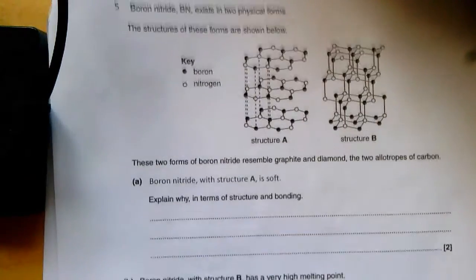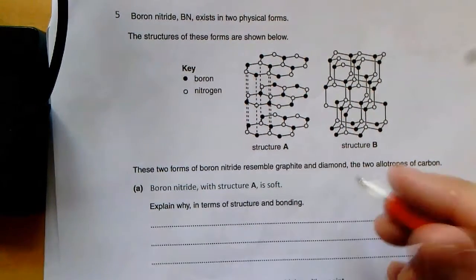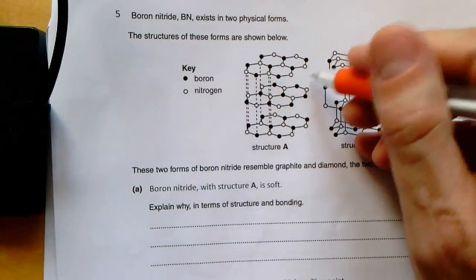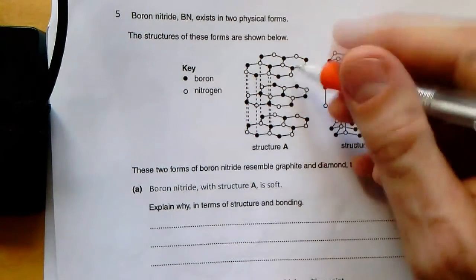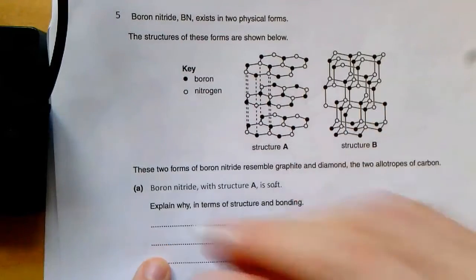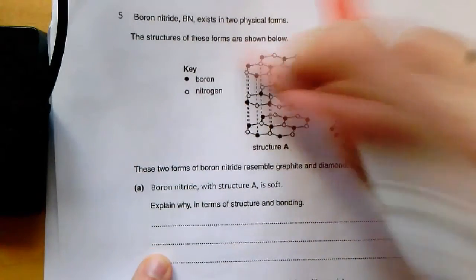The last question is about boron nitride, and this is just the idea of trying to make parallels, or understand and apply your knowledge to a slightly different question. If we look at boron nitride, it looks remarkably similar, in my opinion, to graphite. So any argument we can use for graphite, we could use for this. So why is it soft? It's soft because if you imagine pushing that top layer, it would slide over the different layers.